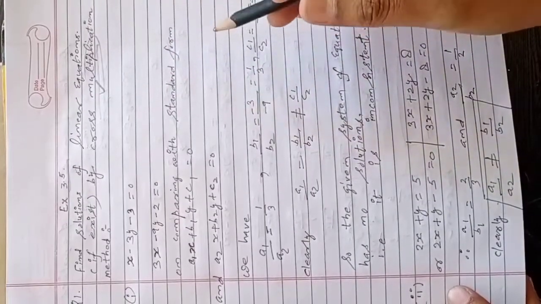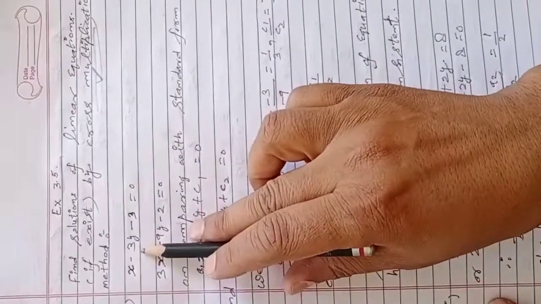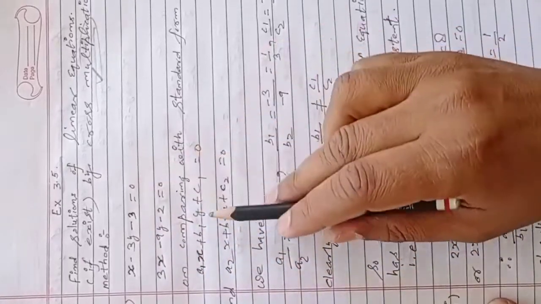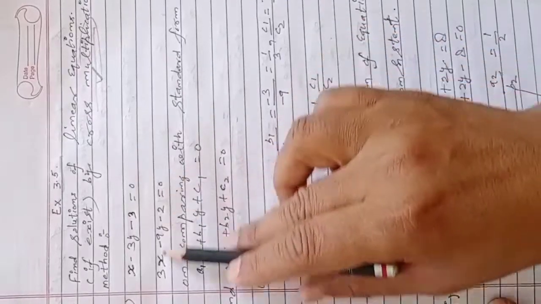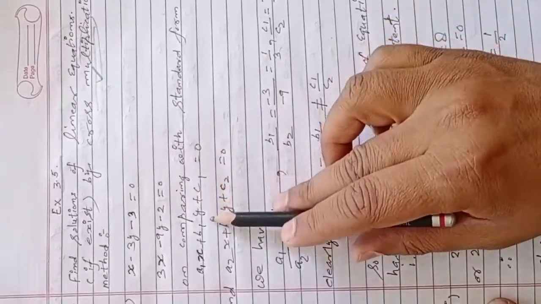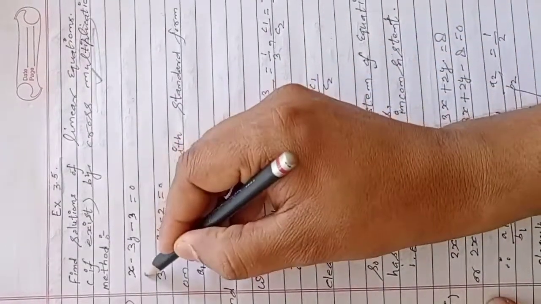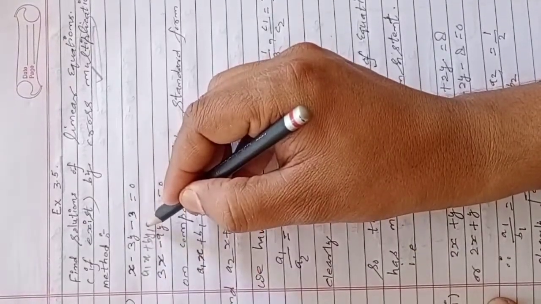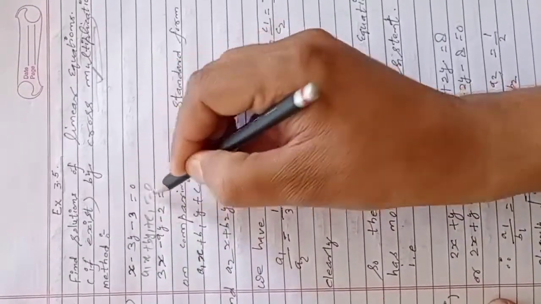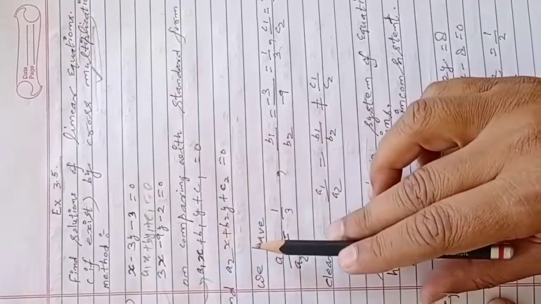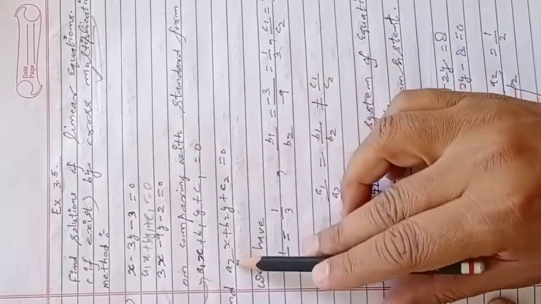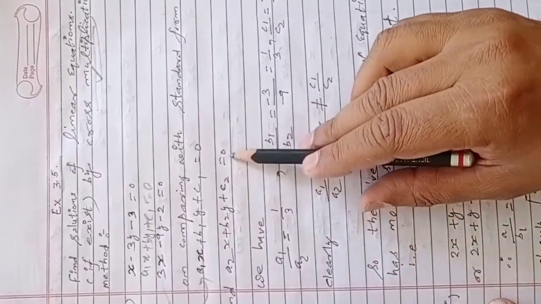apply the cross multiplication method. So the first part: x minus 3y minus 3 is equal to 0, 3x minus 9y minus 2 is equal to 0. On comparing these equations with the standard form, a1x plus b1y plus c1 is equal to 0, and for the second, a2x plus b2y plus c2 is equal to 0.